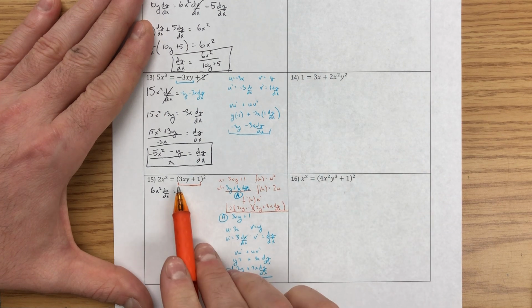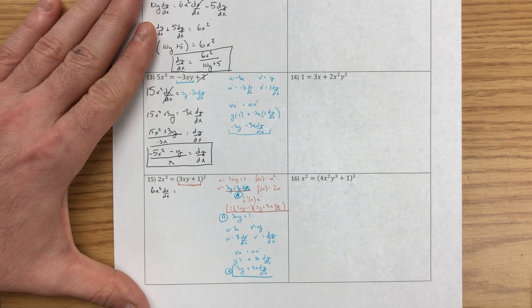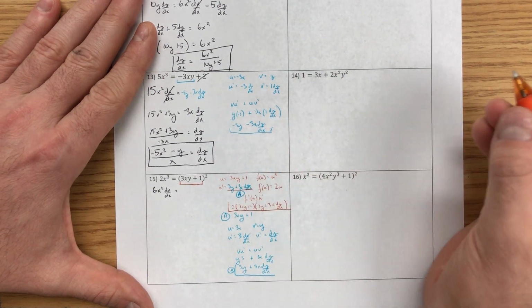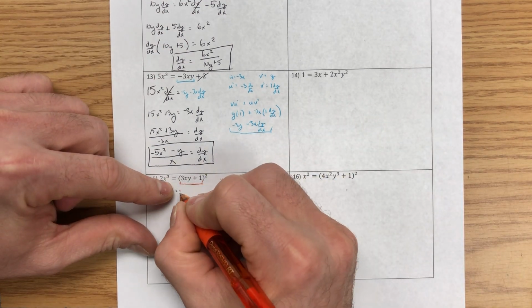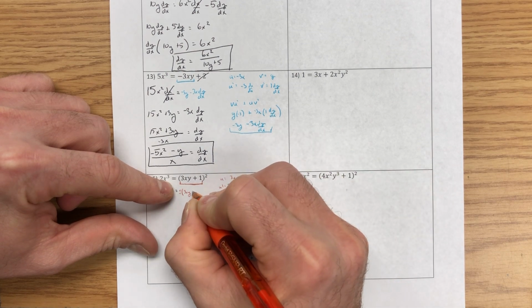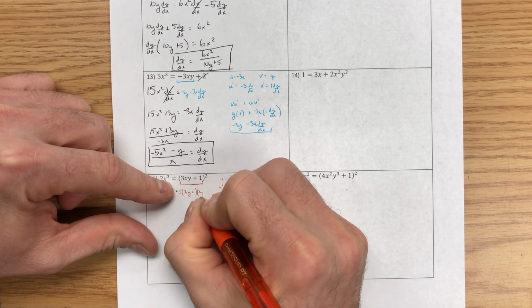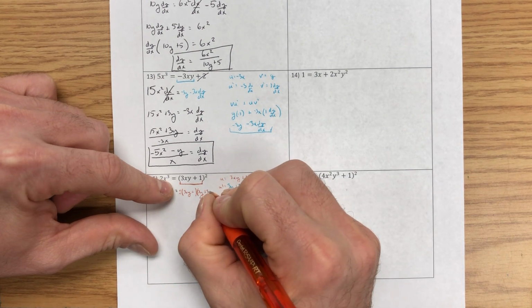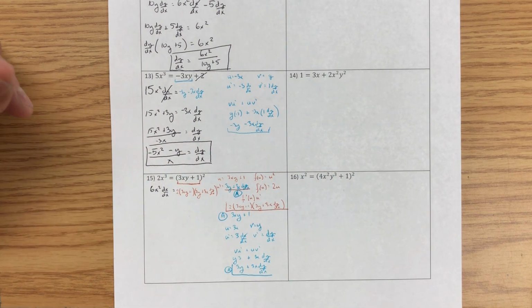Boom. And that is the derivative of this side right here. Looks a little gnarly, but I think we can untangle it pretty well. So, yeah, I guess I'll just go ahead and write it right here. So 2 times 3xy plus 1 times 3y plus 3x dy over dx.